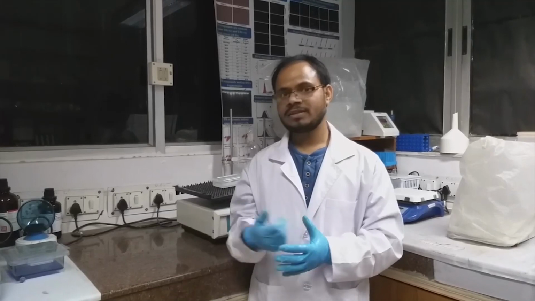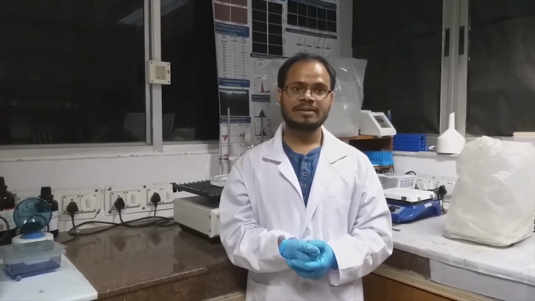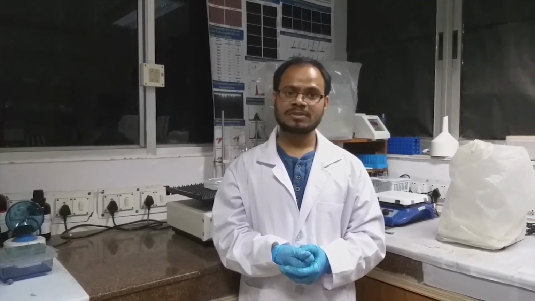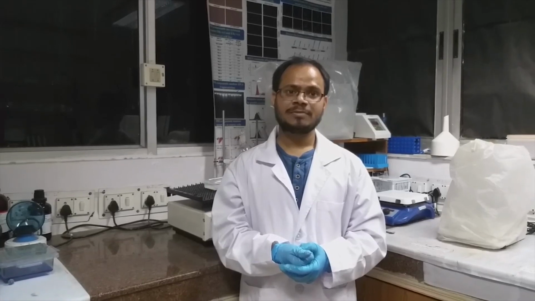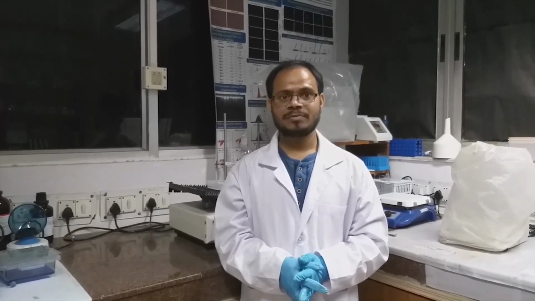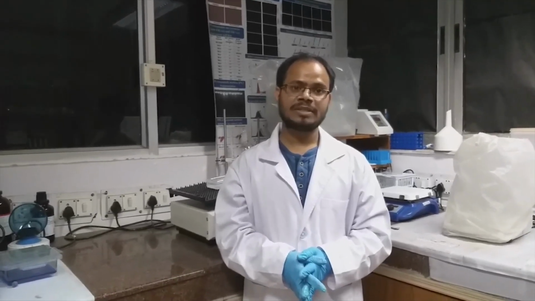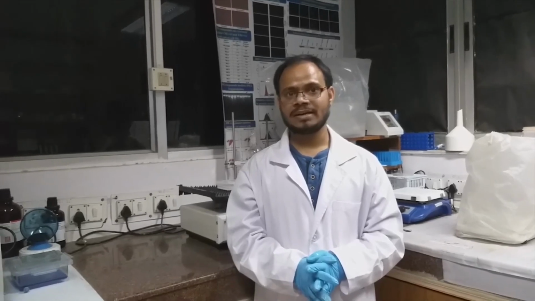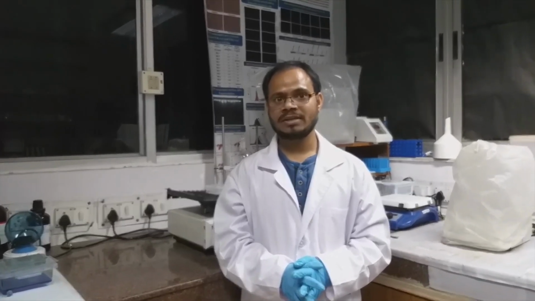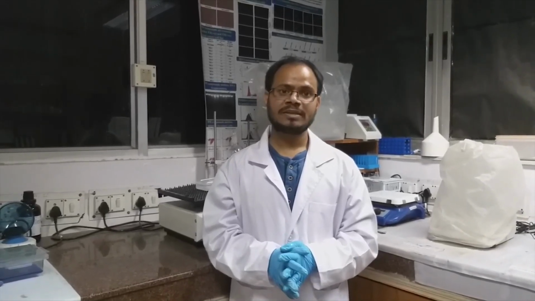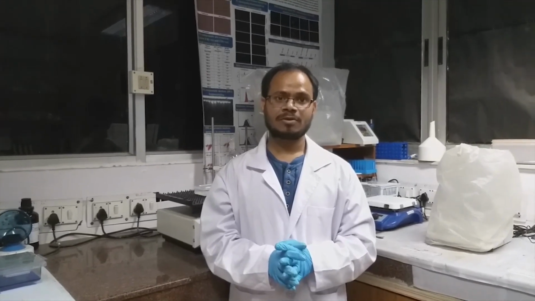So after this, we will incubate with the primary antibody overnight at 4 degrees Celsius, then wash 3 times, at least 15 minutes each, with TBST buffer or PBST buffer, and again incubate with the suitable secondary antibody, for 5 hours at 4 degrees Celsius or 2 to 3 hours at room temperature. After that, we need to wash properly at least 3 times. Then we will develop the blot with the electrochemiluminescent substrate.